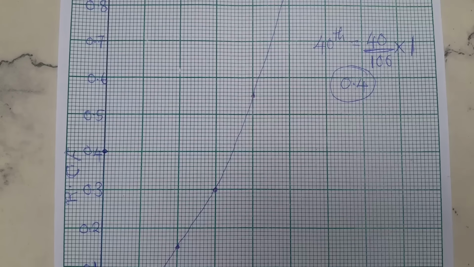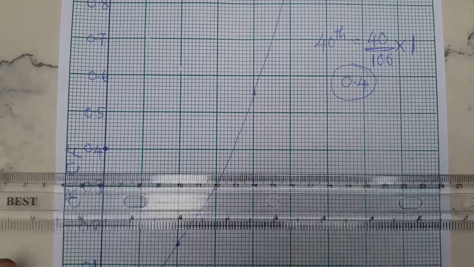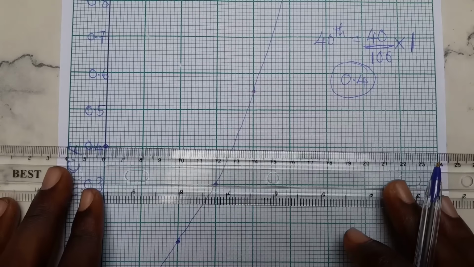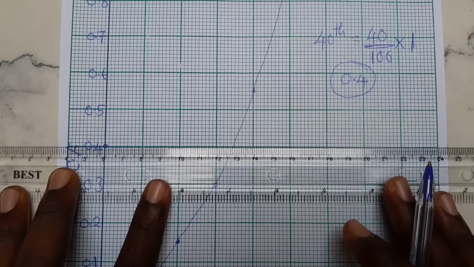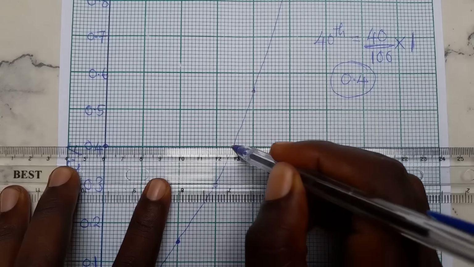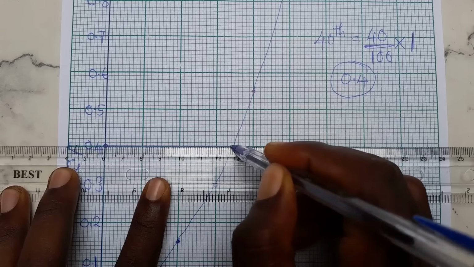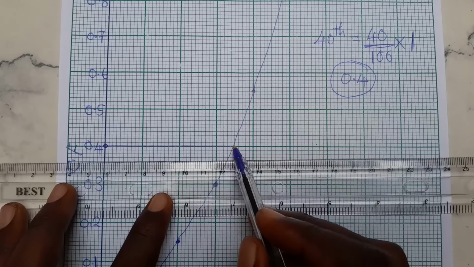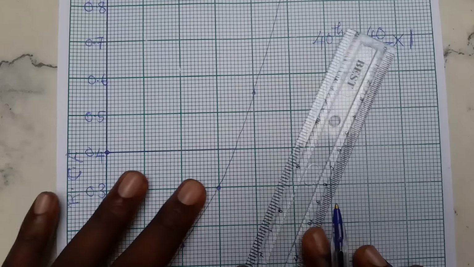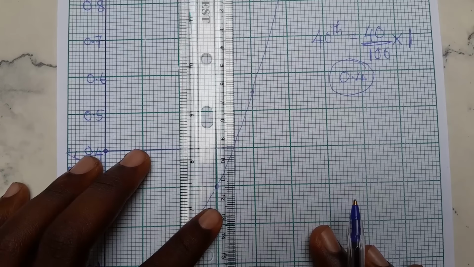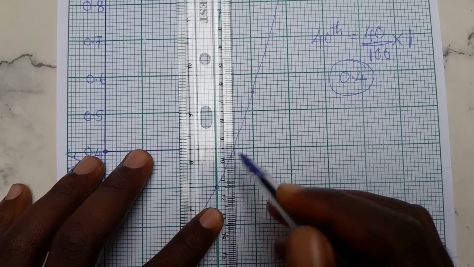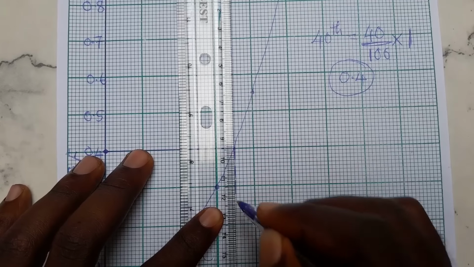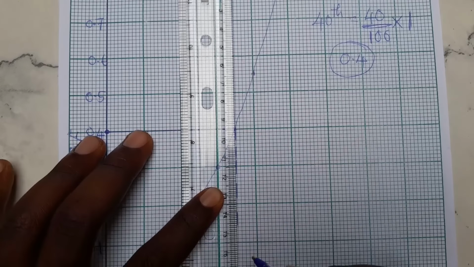This is where I'm going now to put a line. I'm going to put a line like this. The moment I hit the curve, this line should start moving in this manner, a dotted line moving like this.